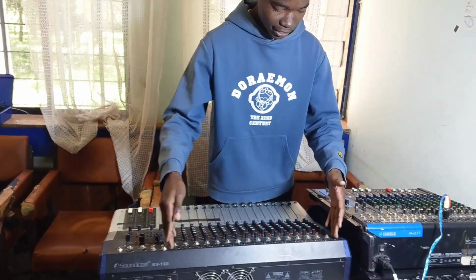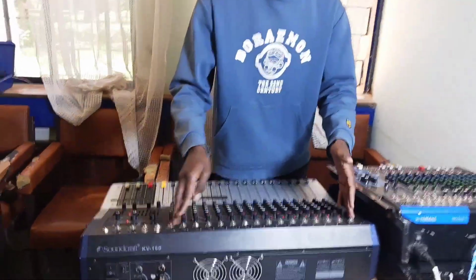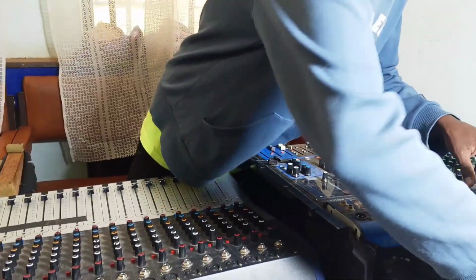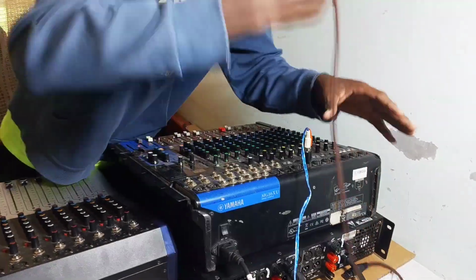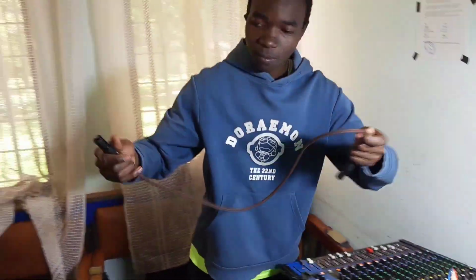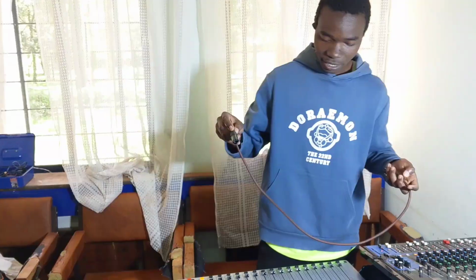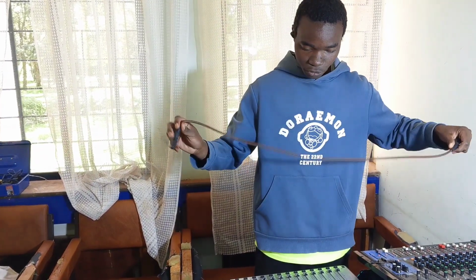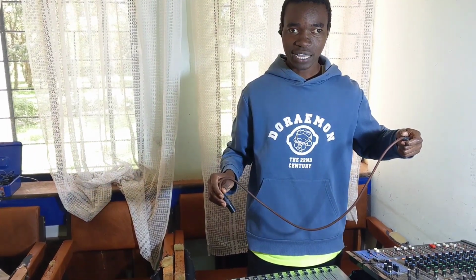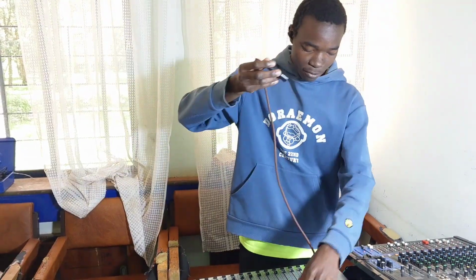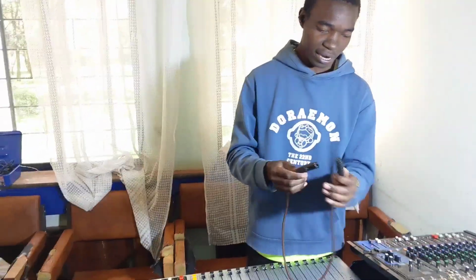You can use an XLR cable and also a jack. Maybe you have a microphone cable. You want to feed a sound to the mixer, so you have to use a cable like this. You have a male and a female.